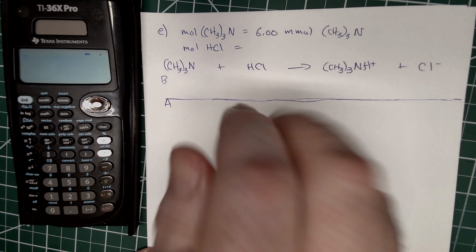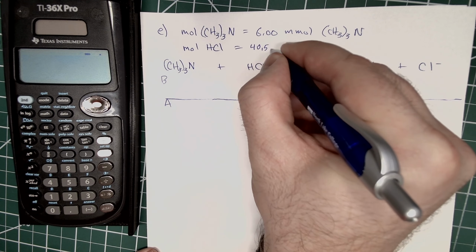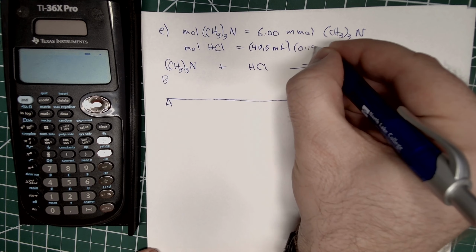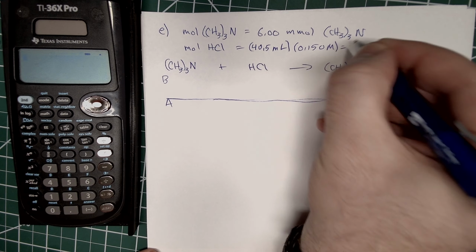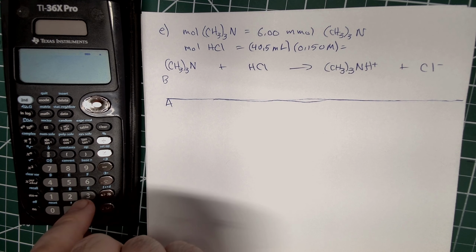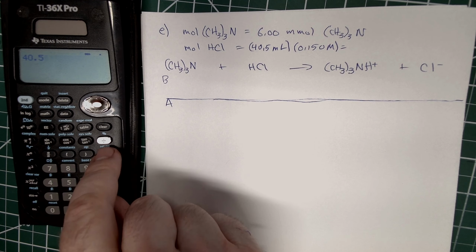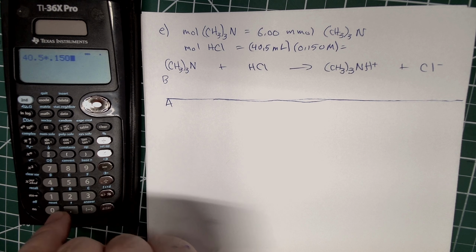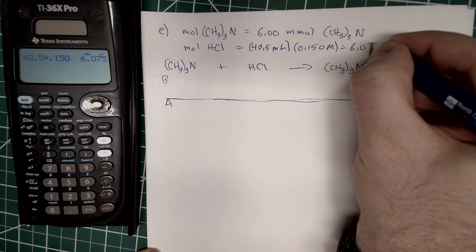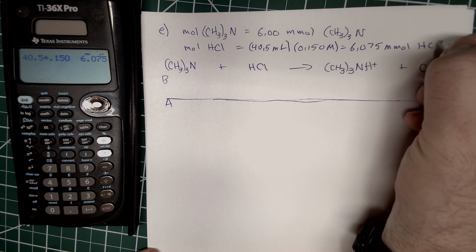And then for the HCl, it's going to be 40.5 milliliters times 0.150 molar. It's going to give us a number just a little bit bigger than 6.0. So we'll do 40.5 times 0.150. And you'll see we get 6.075 millimoles of HCl.